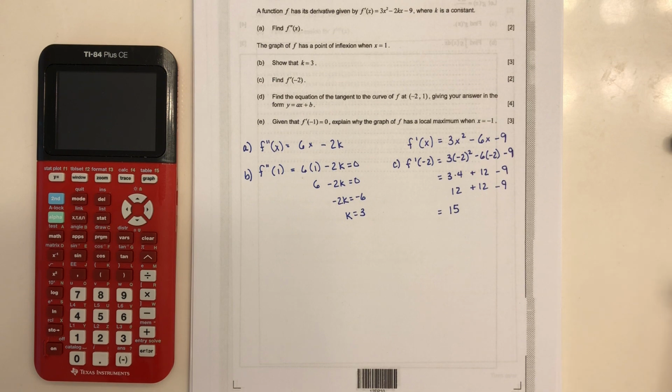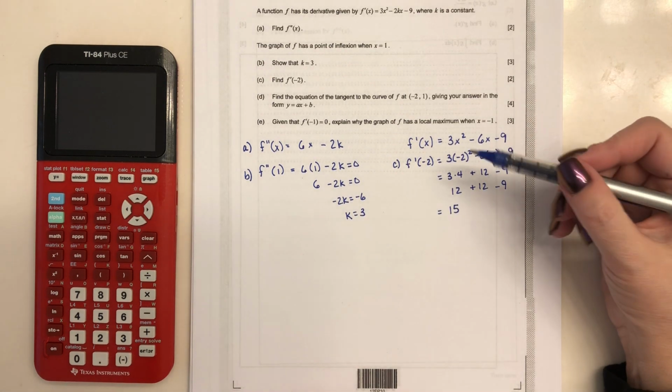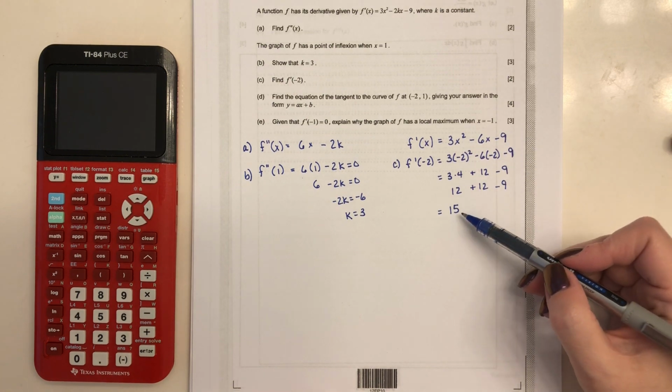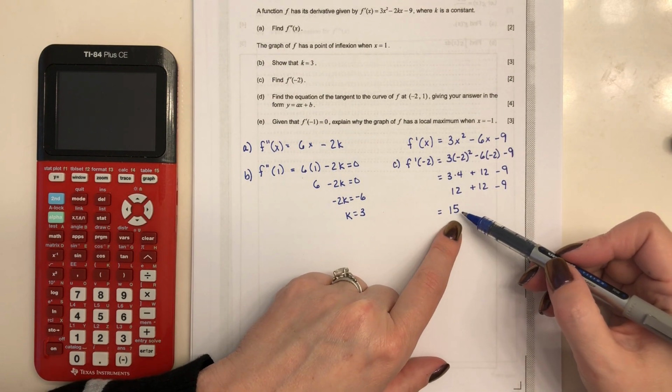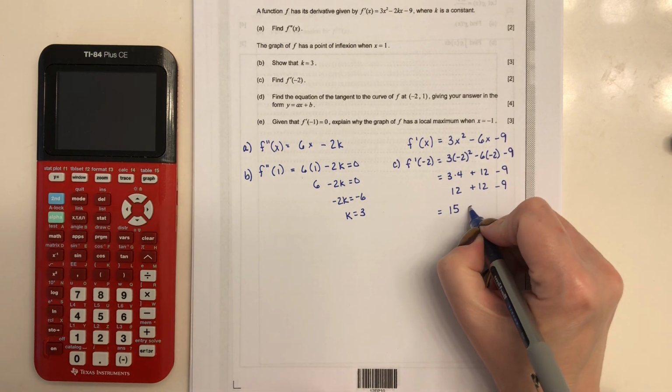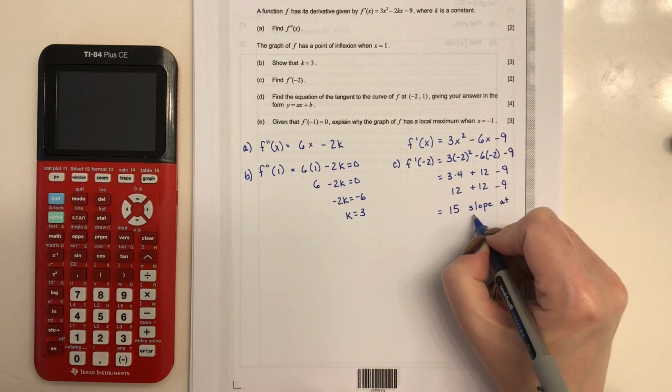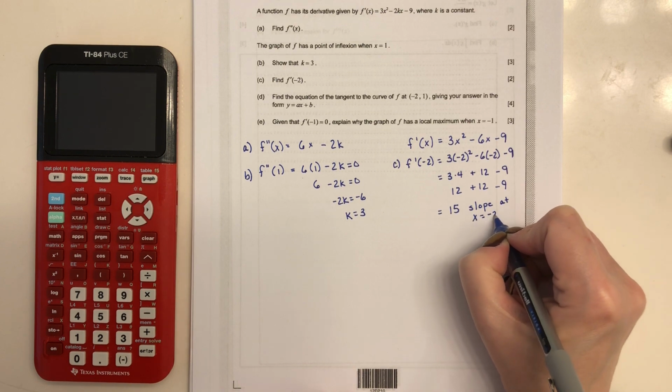Next it says find the equation of the tangent line. Just to remind you, this tells you the slope or the gradient of your tangent line, and this is the slope at x equals negative 2.